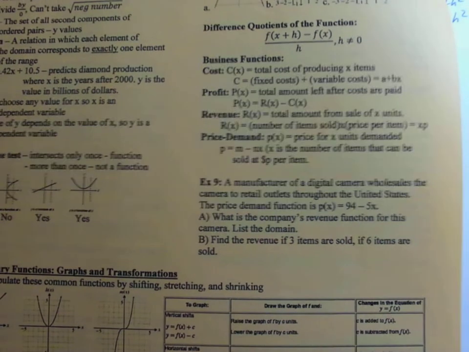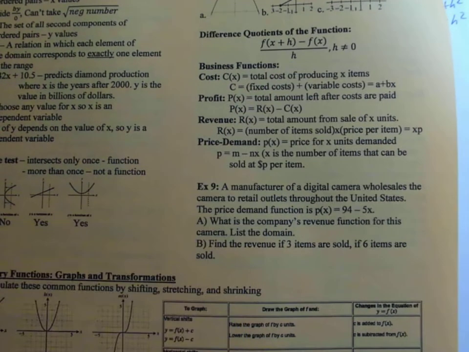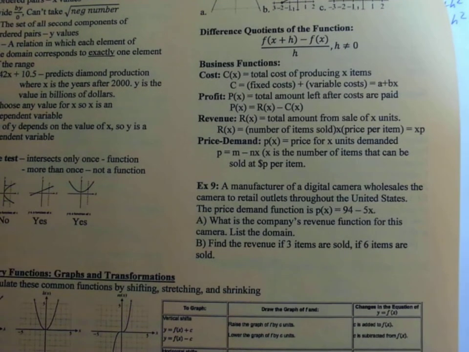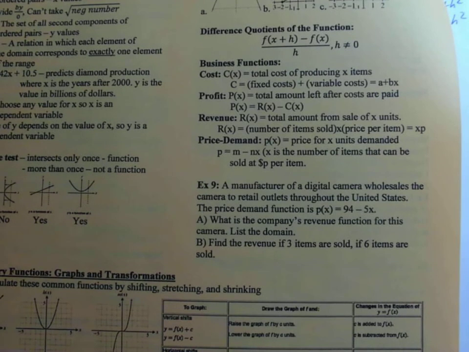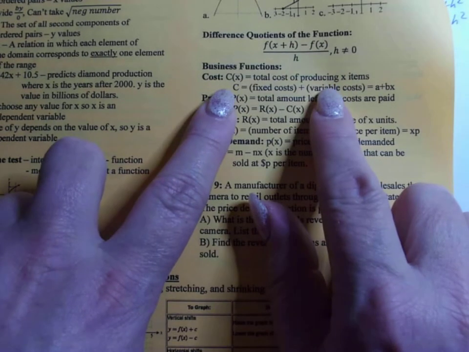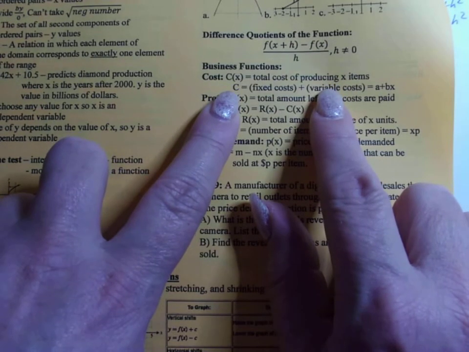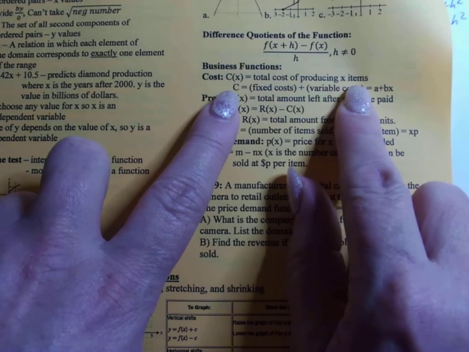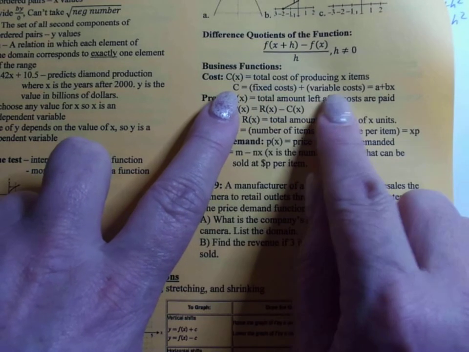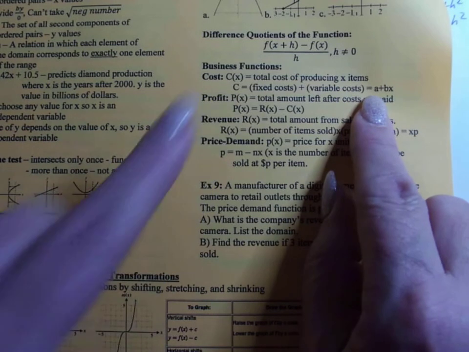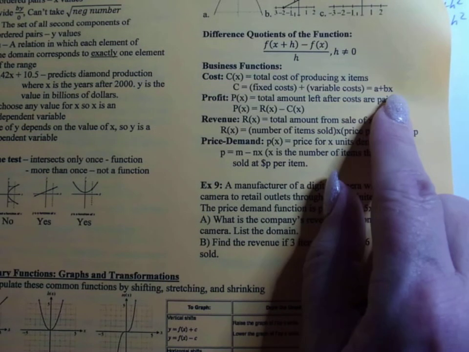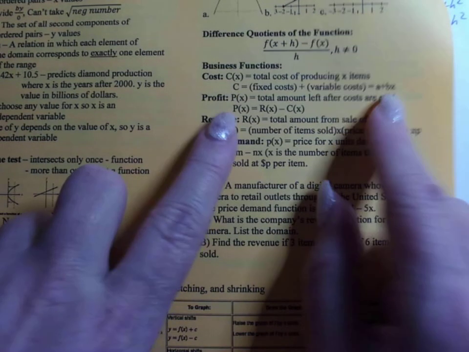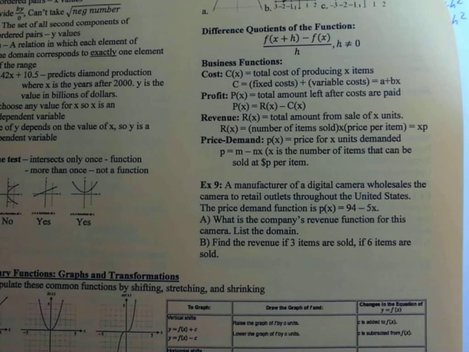Let's talk about some business functions. So I've put some stuff in here that you might need to know. Cost function, C of x, which we've talked about previously, is the total cost of producing x items. It's going to be the fixed cost plus the variable costs. So like a plus bx. Or you can look at it as y equals mx plus b, however you want to look at it.